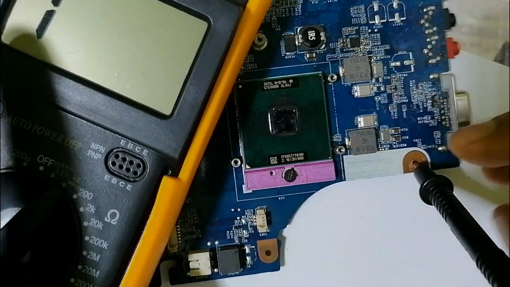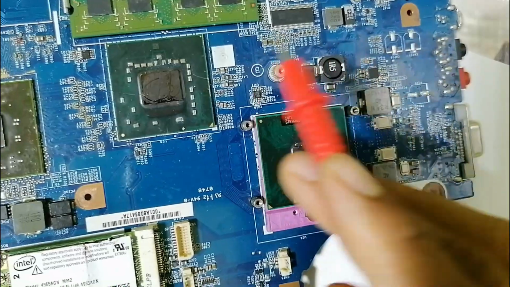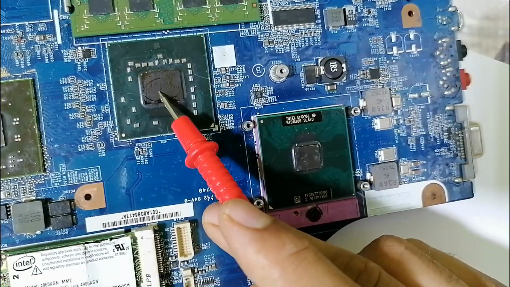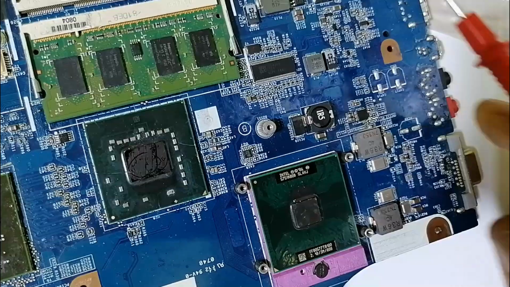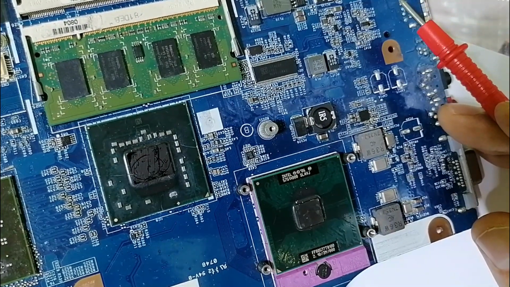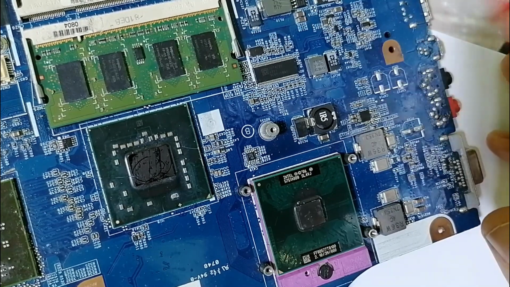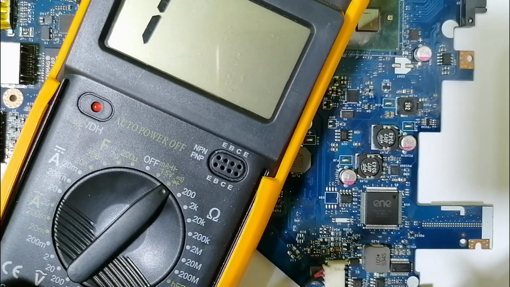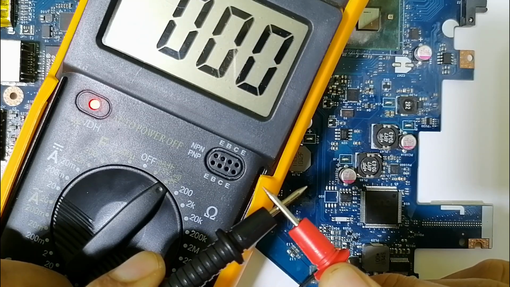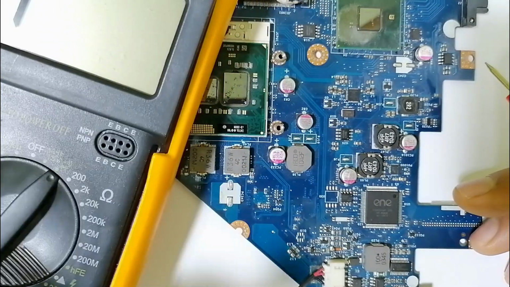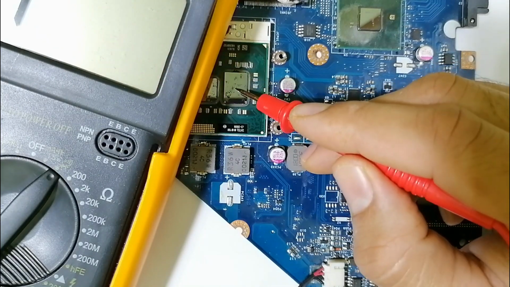Okay, guys, remember, when you check components around the CPU or even around the graphic card, around the GMCH, you will usually find a very low resistance. This resistance that you find is not a short circuit. That's just the resistance of the chipset, including CPU, GMCH, and ICH. The real short is like this: in the multimeter, you get 0. This is the short. But if you get a reading like this, this is not a short. This is the resistance of the CPU.